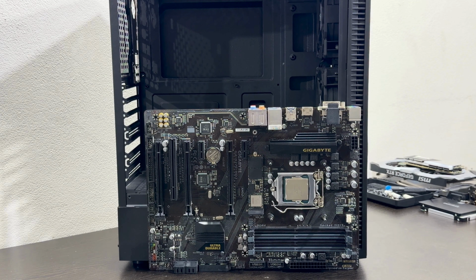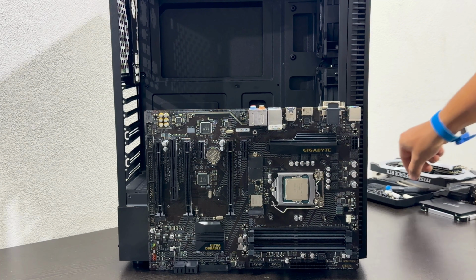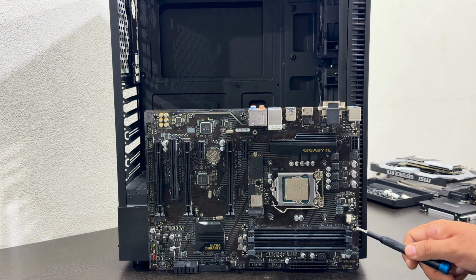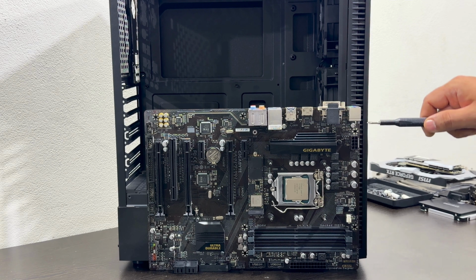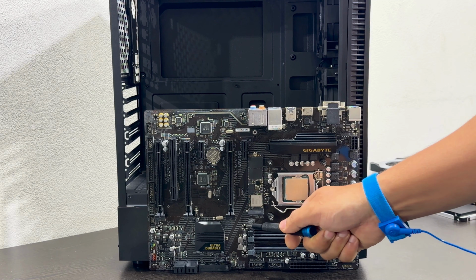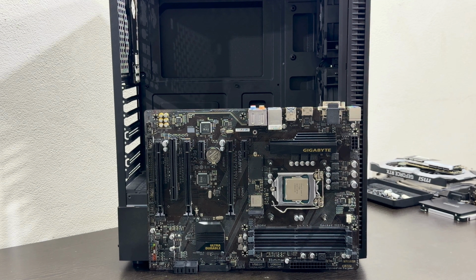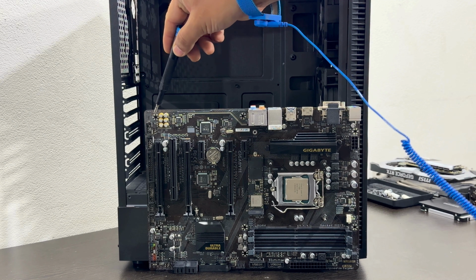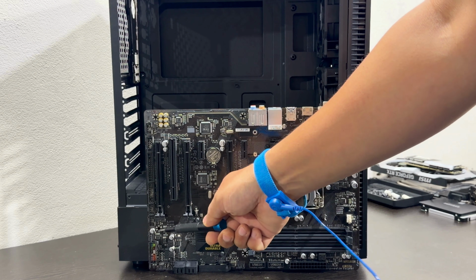Now let's look at one of the most important steps in building a PC: installing the motherboard inside the case. If you look closely at the motherboard, you'll notice several circular mounting holes with reinforced metal rings around them. These are the only points where the motherboard should be secured with screws. Before installation, each of these holes must line up with a matching motherboard standoff inside the case.